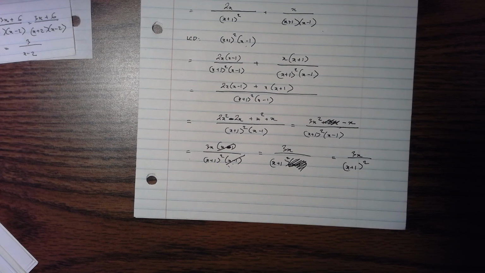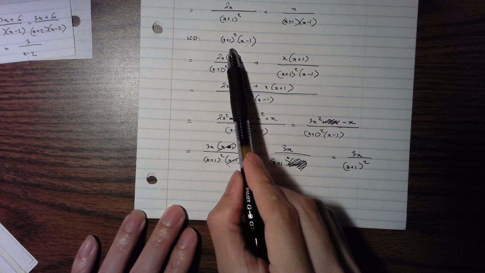That's the way you add and subtract rational expressions with different denominators. You have to find the LCD. You gotta bring it to the same denominator, then you can add and combine, or subtract. If it's not the same denominator, then you cannot do it. The way you find the LCD is you take all factors, and you take the one with the highest exponent.